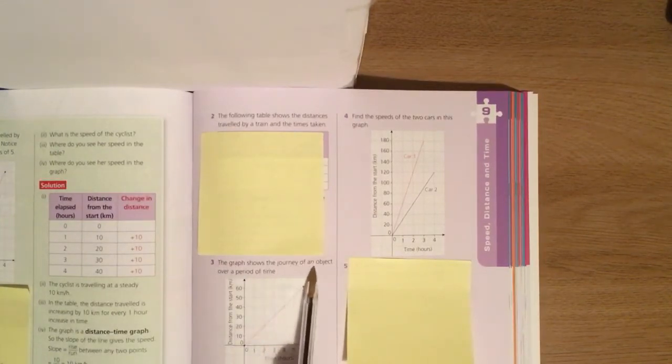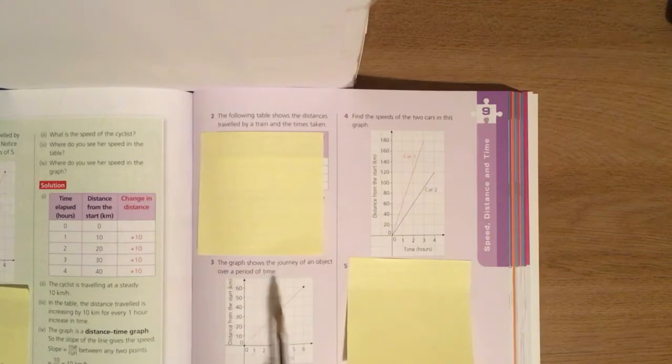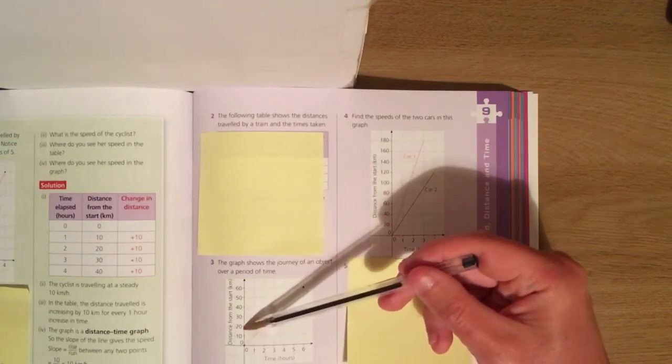So in question 3, the graph shows the journey of an object over a period of time. So I'm not really sure what the object is. And you can just about see here that's time in hours. So 1, 2, 3, 4, 5, 6. And the y-axis is distance. And it's going up in jumps of 10 here. Every box is 10. So look, I would say 2 ways of getting the speed there from what they've given us.